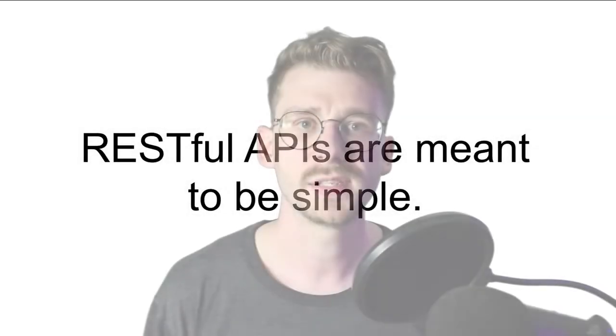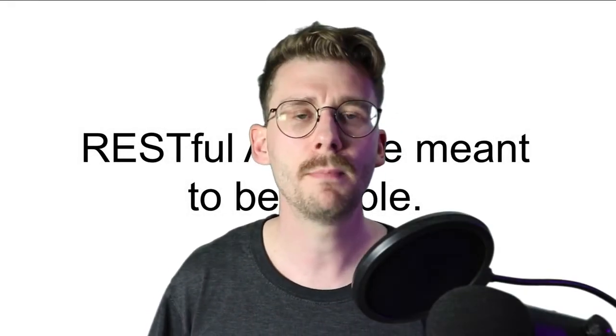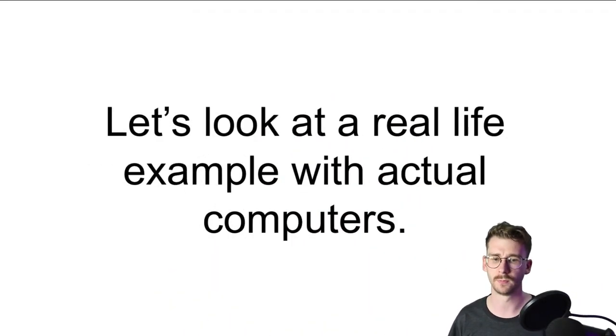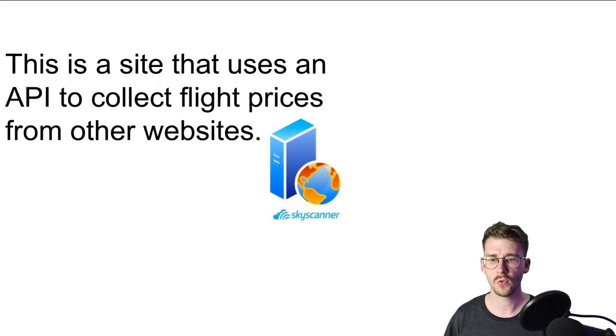Now, RESTful APIs are a type of API. They're meant to be incredibly simple. So let's take a real life example of what an API looks like. This is a site that uses an API to collect flight prices from different websites. So we're going to be using a service called Skyscanner. This is a real service. Unfortunately, no, they did not pay me to use their name.